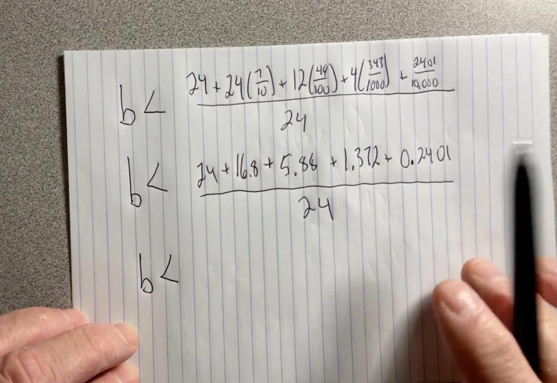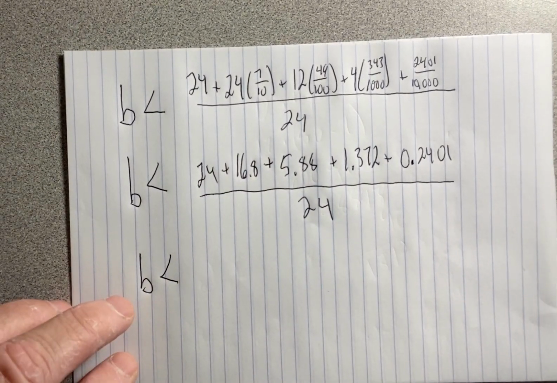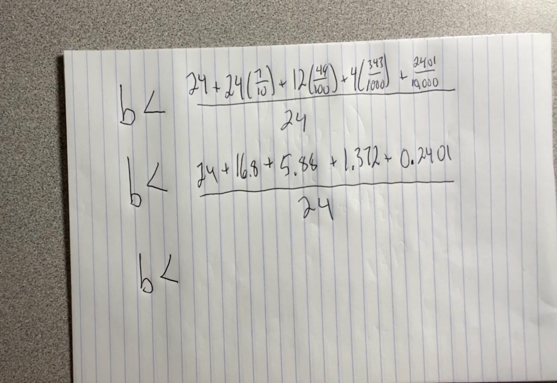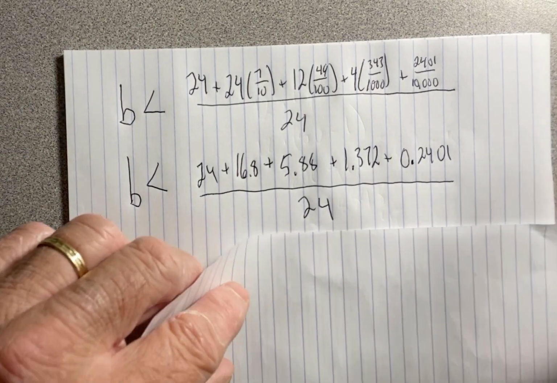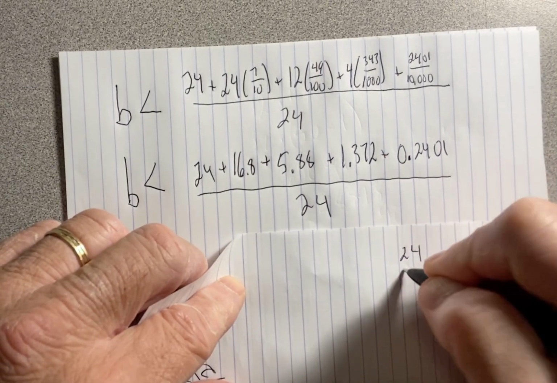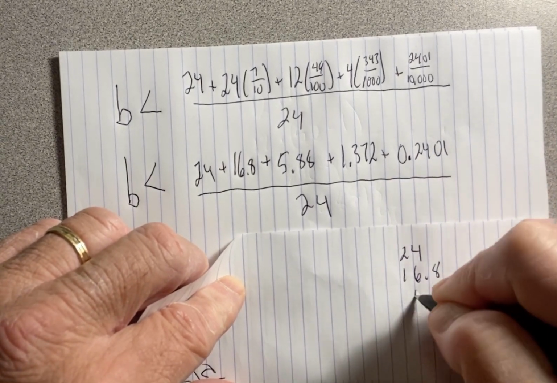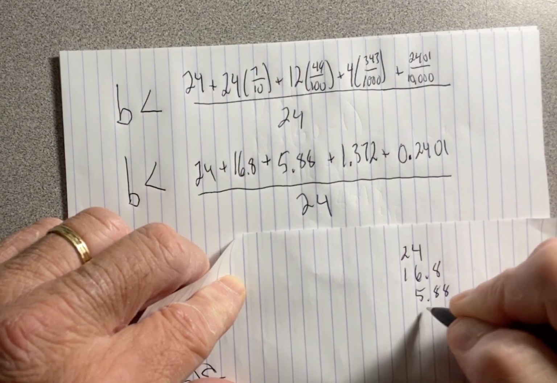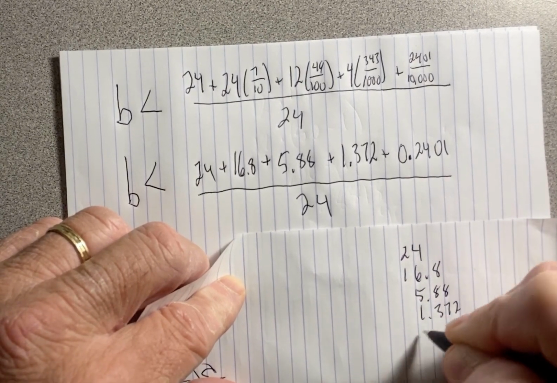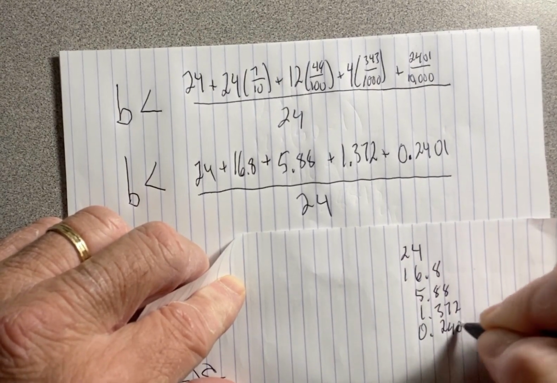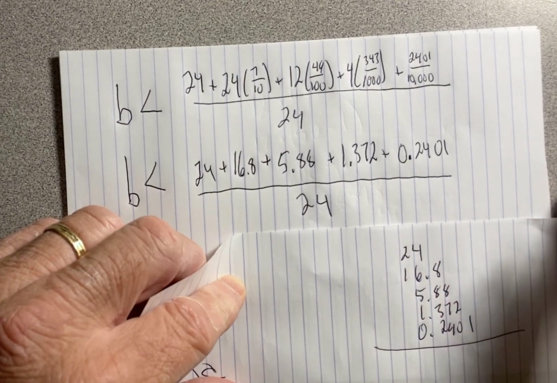Now I'm just going to add these up on some scratch paper, and stack them very neatly, and then place value that out.